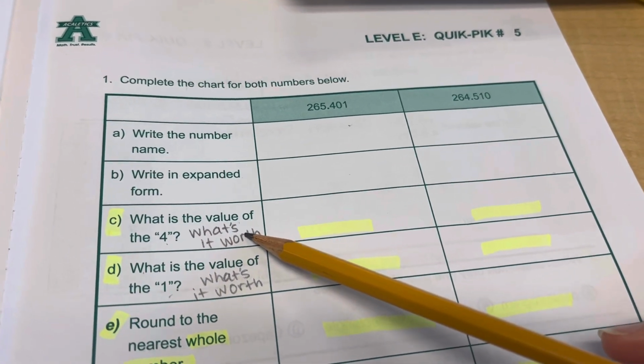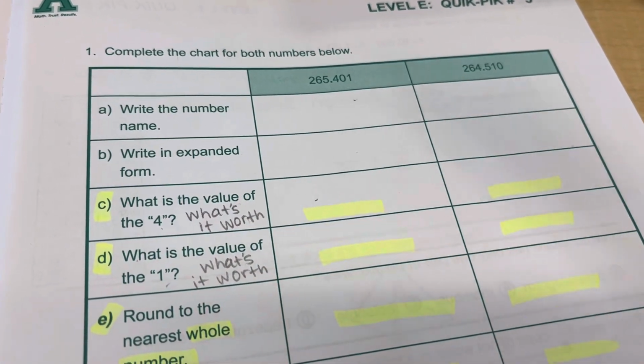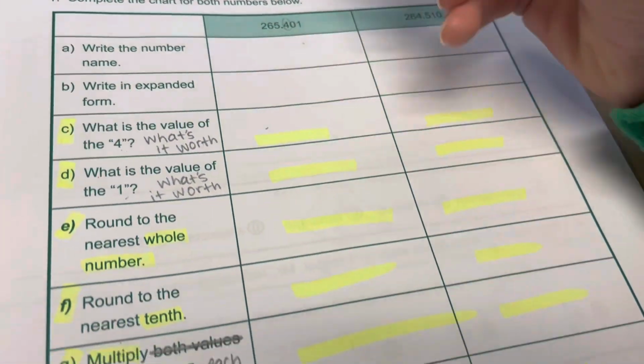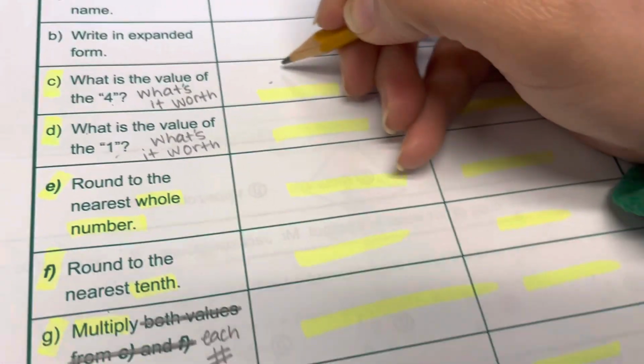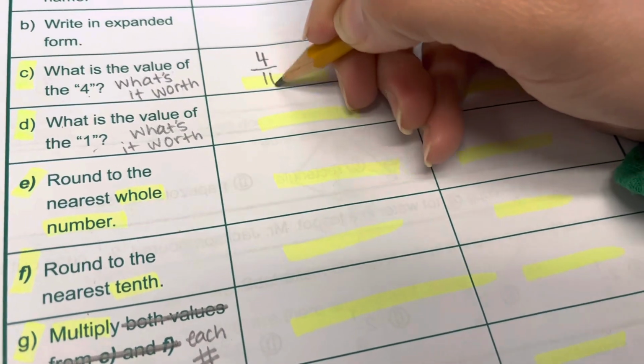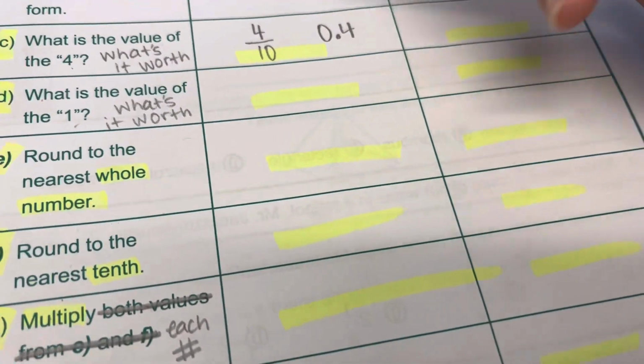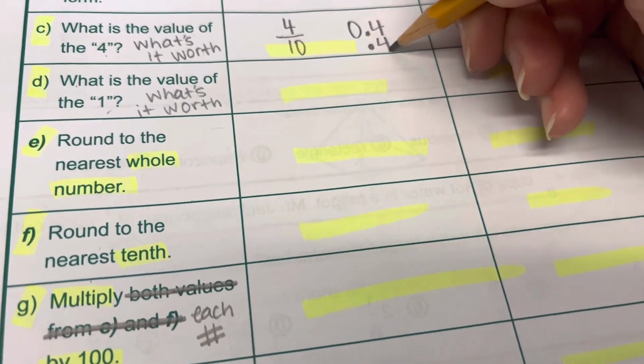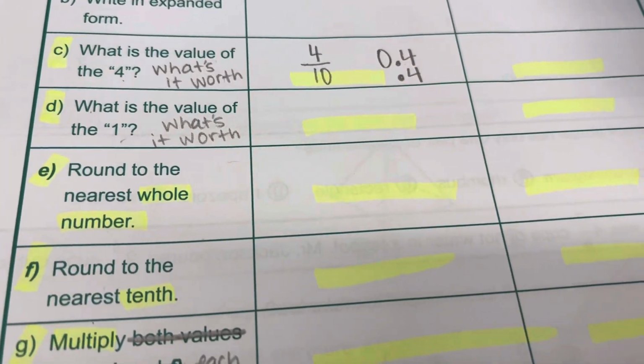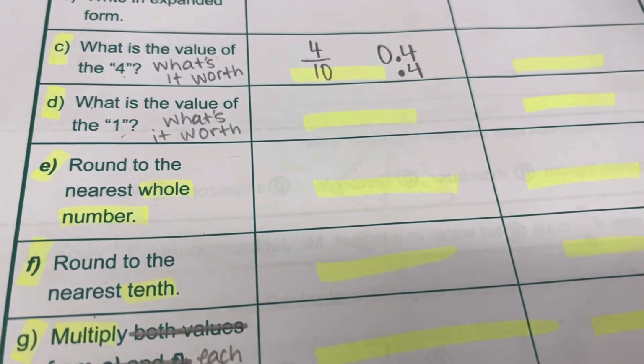They're asking what is the value of the 4, what is the 4 worth? But that 4 is in the tenths place, so it's worth 4 tenths. If you put 4 over 10, give it to yourself. If you're showing me 0 and 4 tenths, give it to yourself. If you just have 0.4, give it to yourself. They all mean the same thing. That's it. Those are the options.